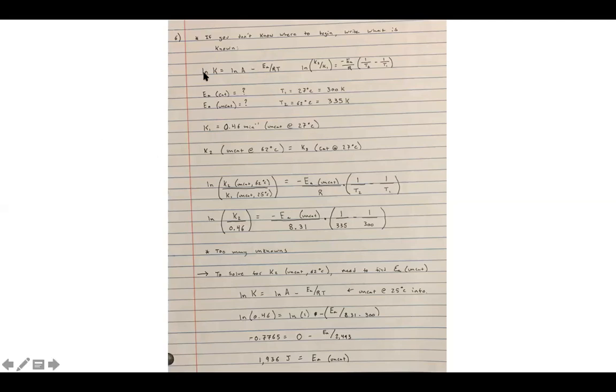So the first equation is our Arrhenius equation. I've just taken the natural log of the entire thing, right? This is the form you'll probably be more accustomed to using. And then I wrote down that CC equation that allows us to evaluate at 2 different temperatures with 2 different rate constants. Okay, now our activation energy for our catalyzed and uncatalyzed reactions are both unknown.